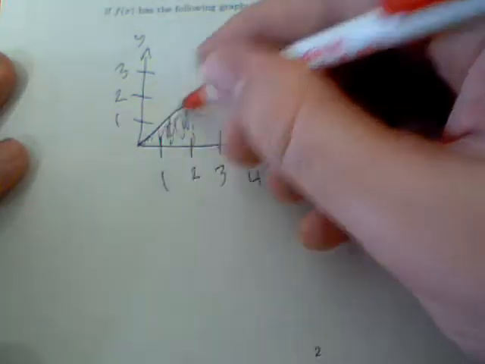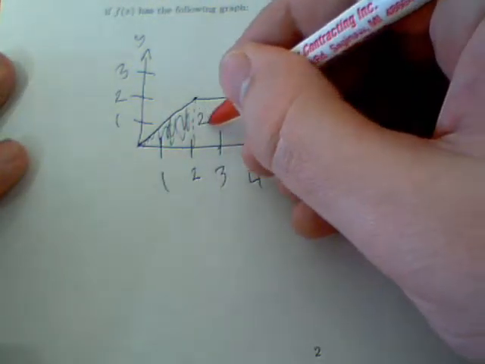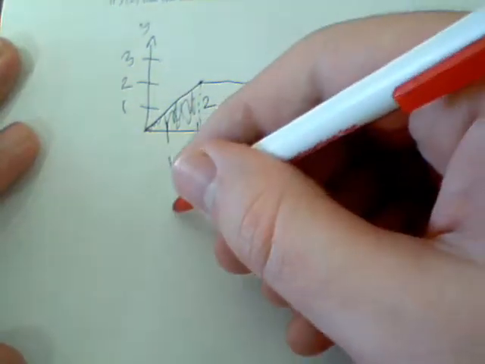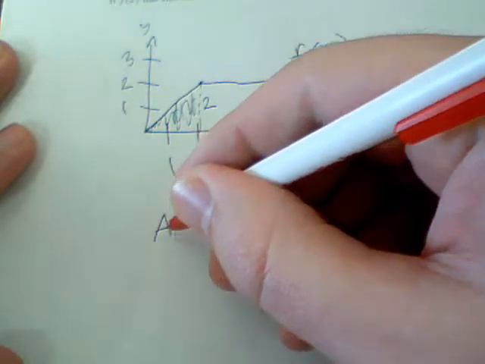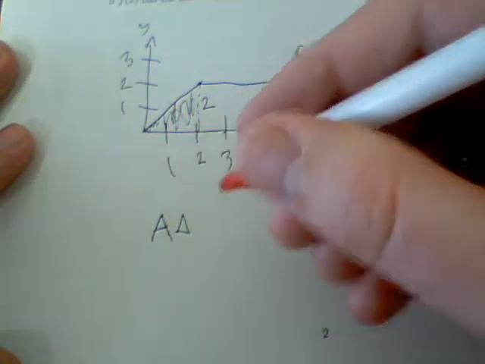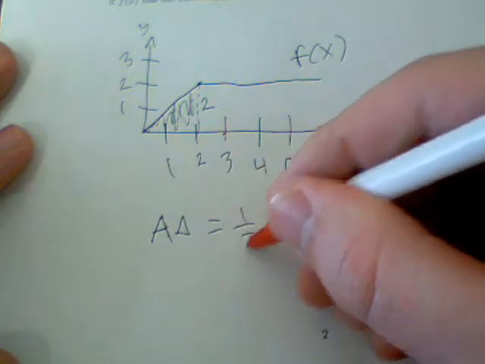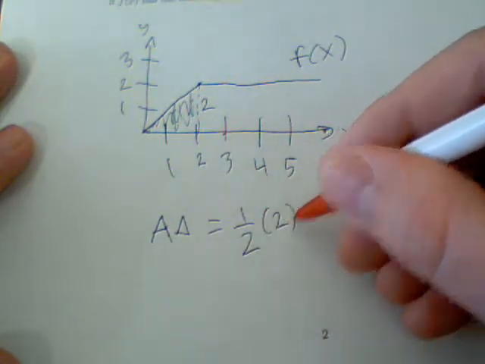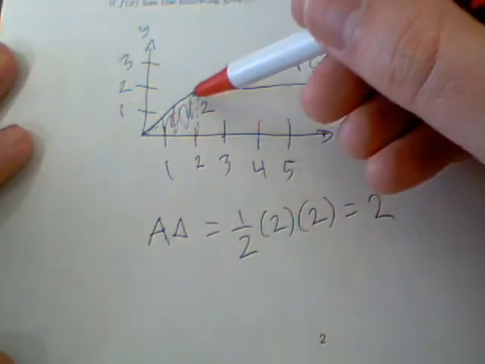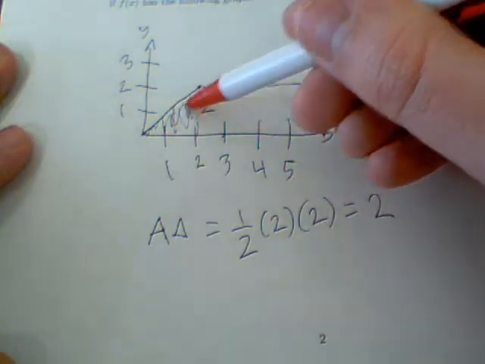The area under this part of the line is going to be, the height here is 2, the width here is 2, so the area of the triangle is 1/2 times the base times the height.